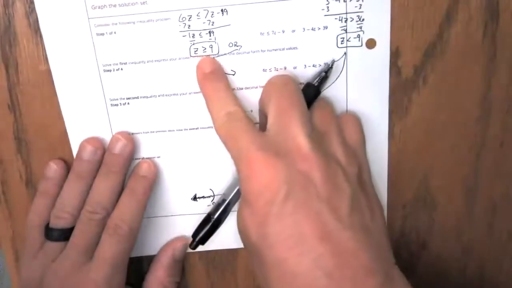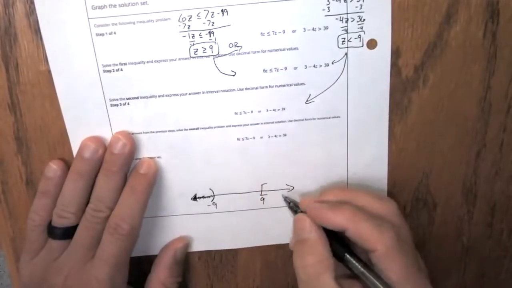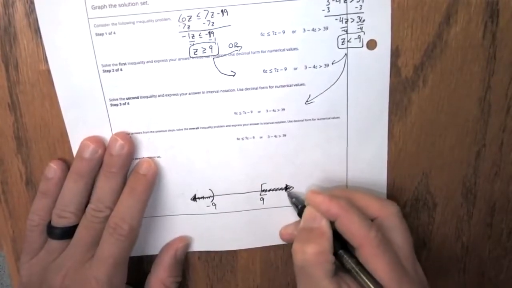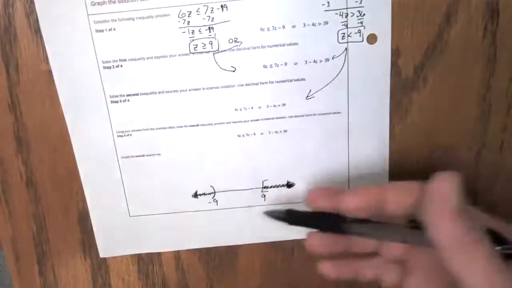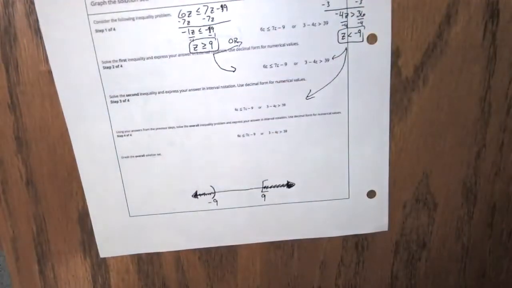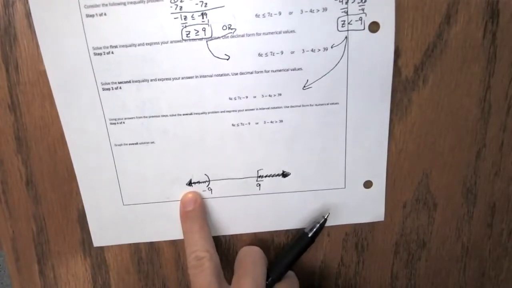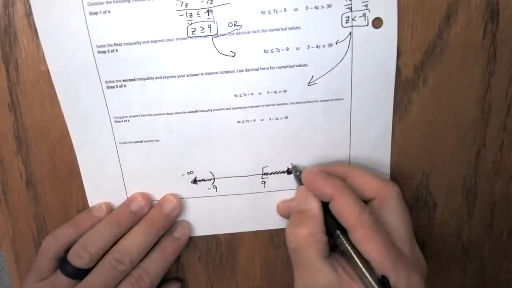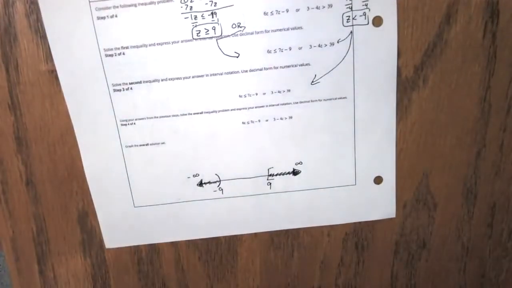Now this one, z is greater than or equal to 9, bracket or parenthesis? Bracket. And I'm going which direction? Right. Okay, so that's all of that. Oh, no, it's not. Let's clear down here. When I keep going left forever, clear down there, negative infinity. And this way, clear down here is what? Positive infinity.